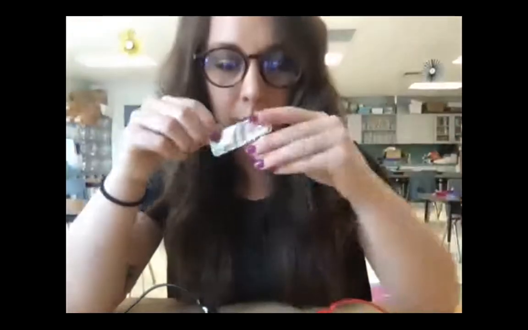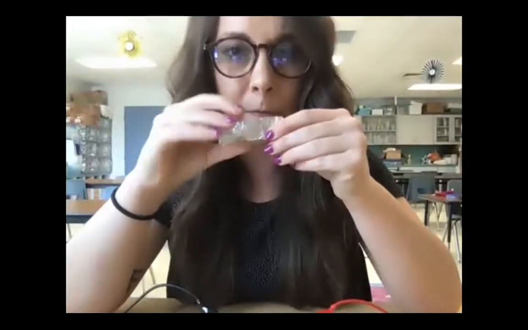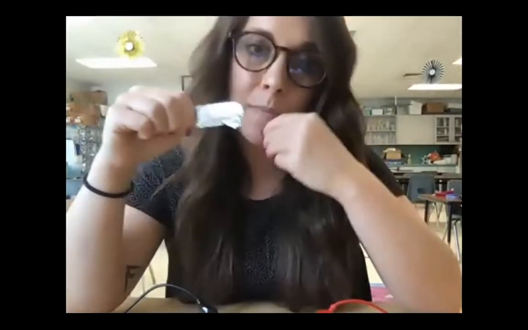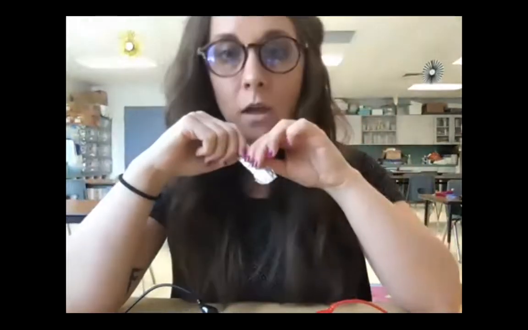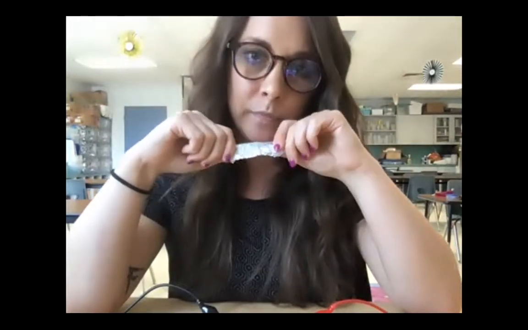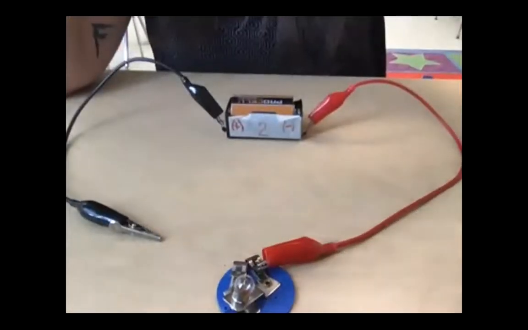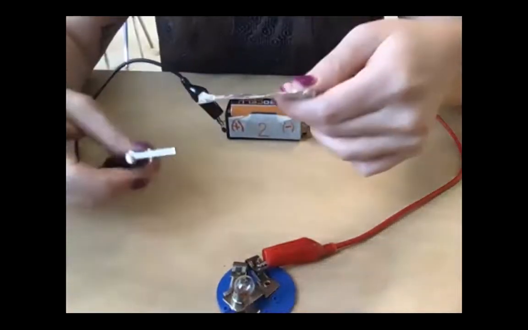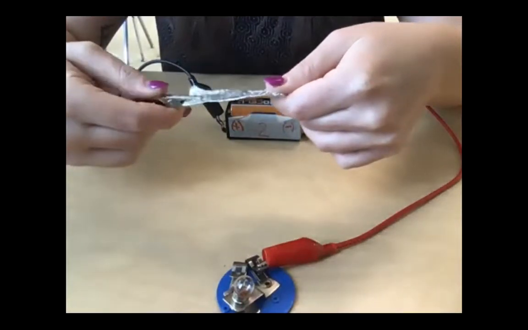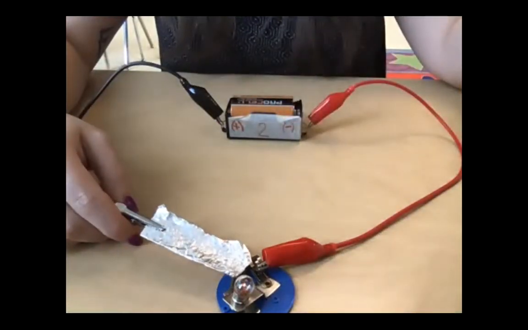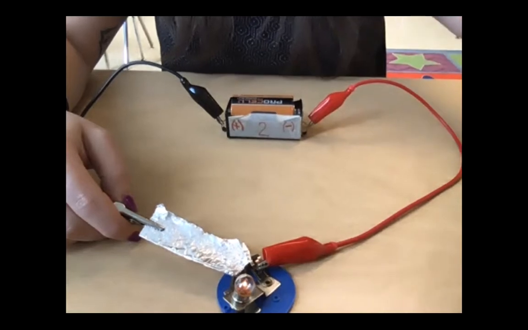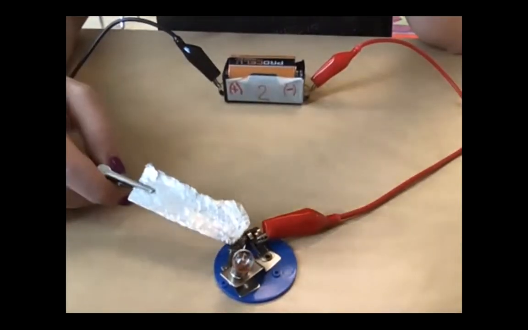aluminum foil, like we use for cooking. We wrap our food in it. Okay, make your prediction. Do you think this would be a conductor of electricity or an insulator? Make your guess. All right, let's check it out. I'm going to connect it and touch it. And the light bulb, can you see that?